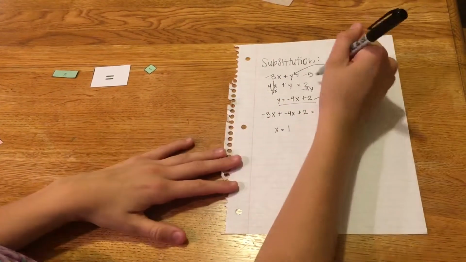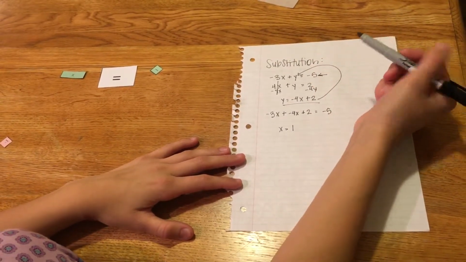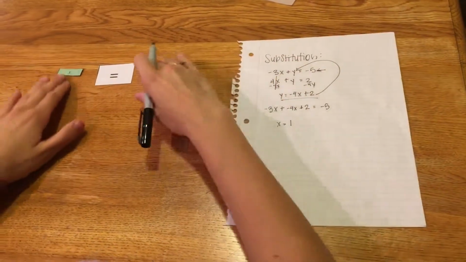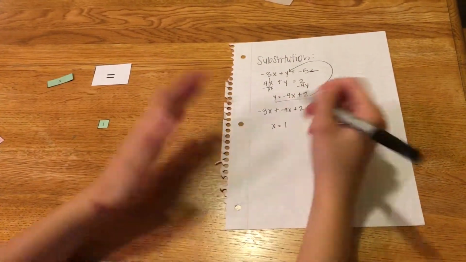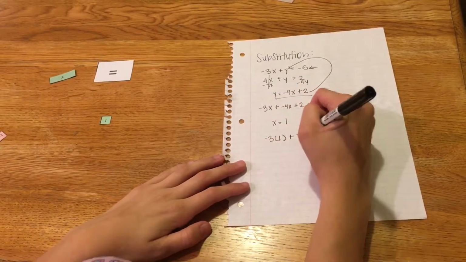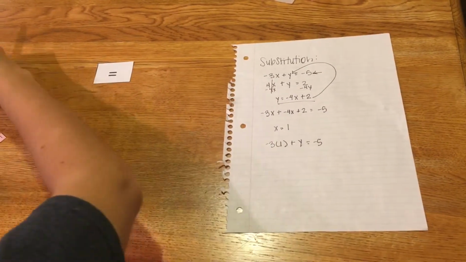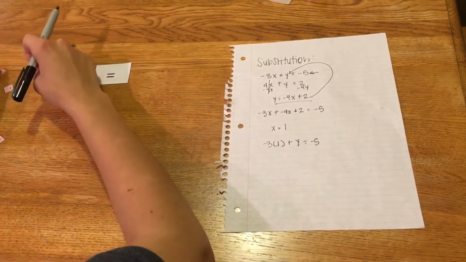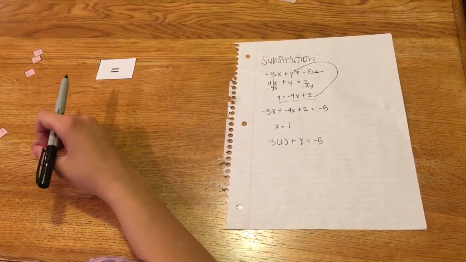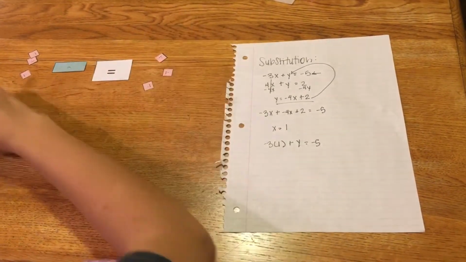And we're just going to use this same equation to plug in x, which is 1, to find what y equals. So now we know that negative 3 times 1 plus y equals negative 5. We know that negative 3 times 1 is just going to be negative 3. So we're going to have negative 3 plus y equals negative 5.